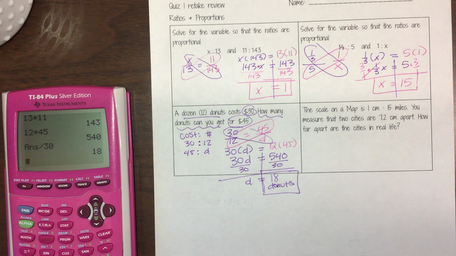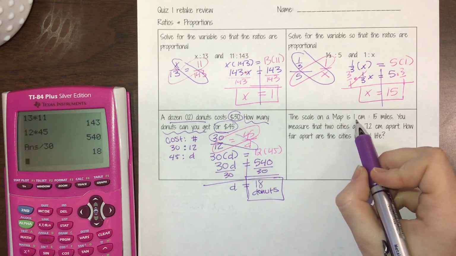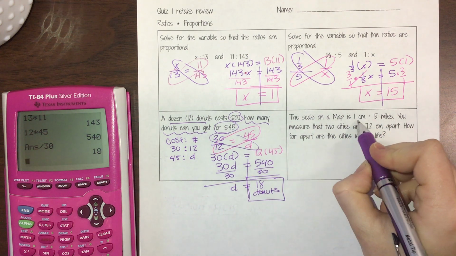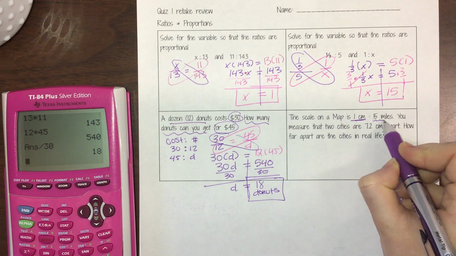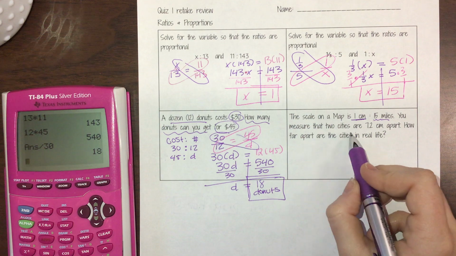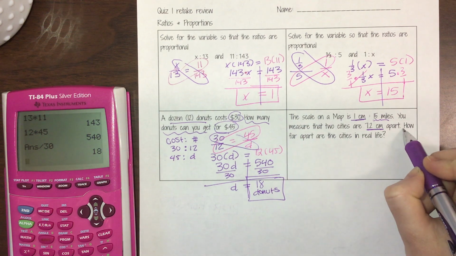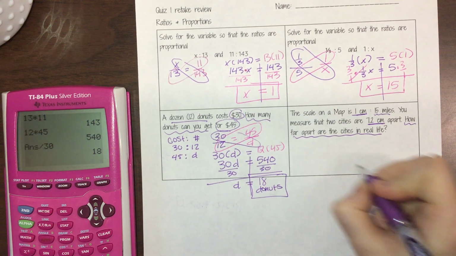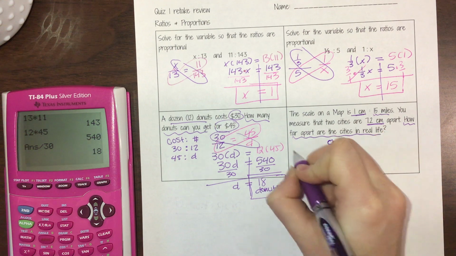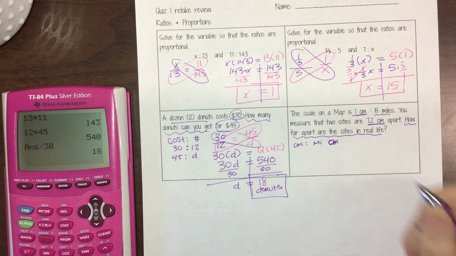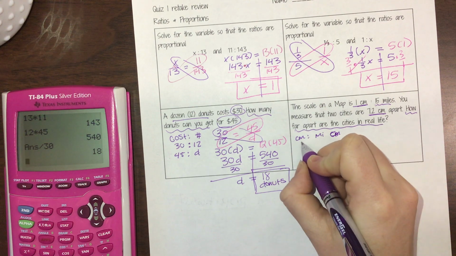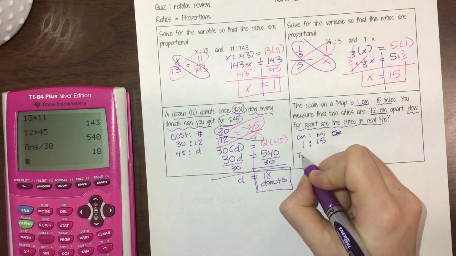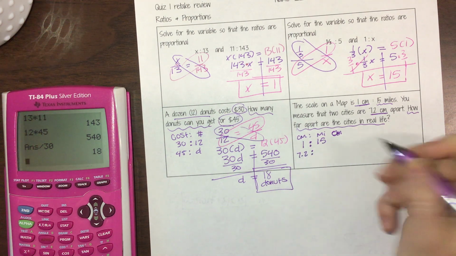Okay. All right, last one. The scale on a map is 1 centimeter to 15 miles. So for every 1 centimeter you measure, you go 15 miles. You measure that 2 cities are 7.2 centimeters apart. How far apart are the cities in real life? So we're going to take centimeters to miles. The scale is 1 centimeter to 15 miles. What you measure is 7.2 centimeters to we don't know how many miles.